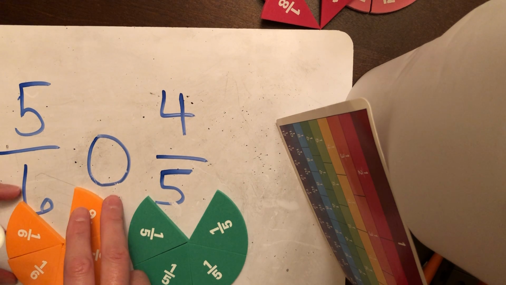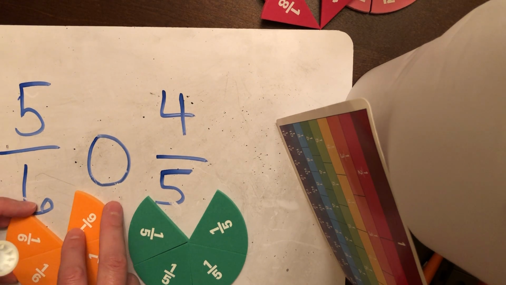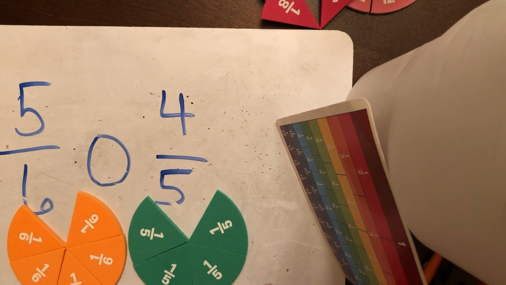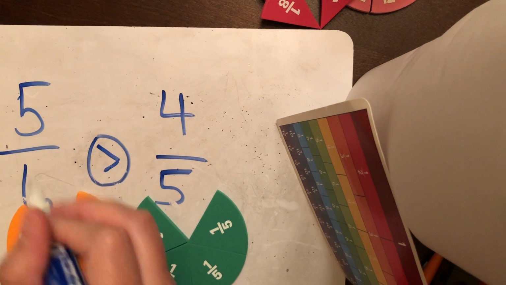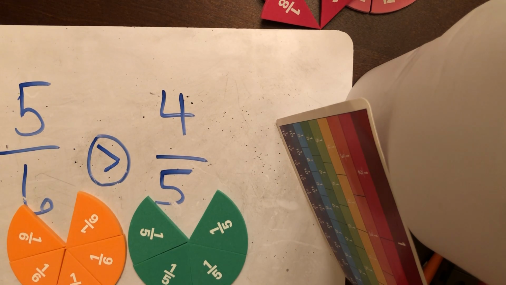Which is greater? Which is a greater amount? Which takes up more of the whole? Would be this one, wouldn't it? So you're going to compare with greater than. So 5/6 is greater than 4/5.